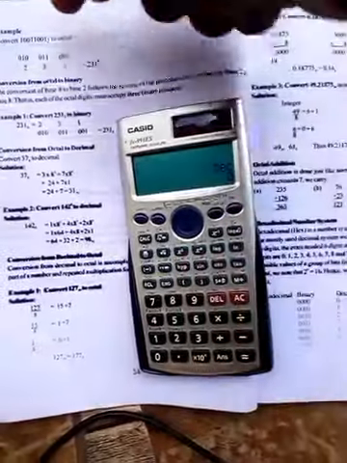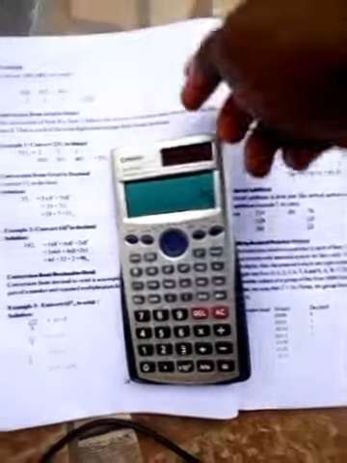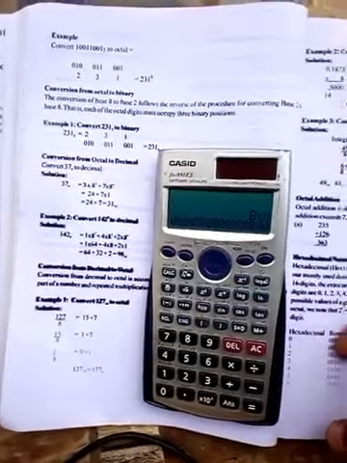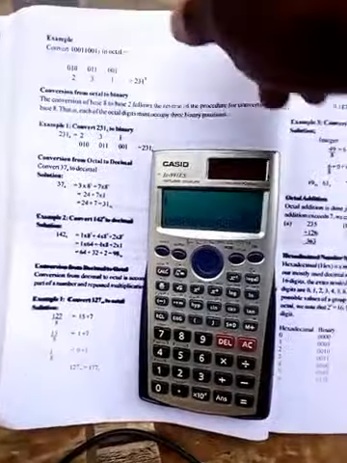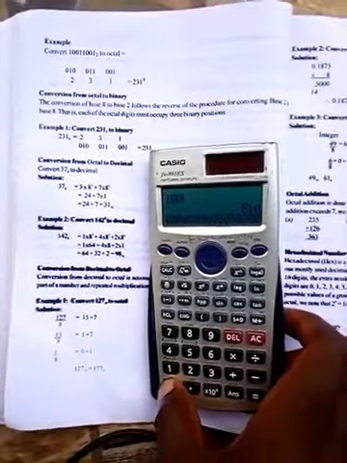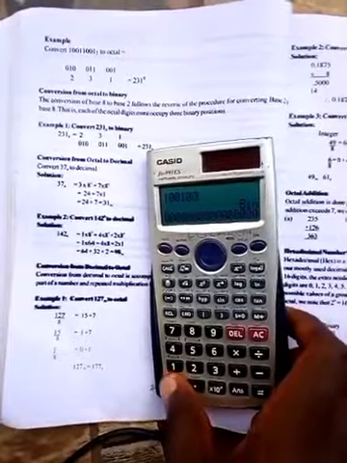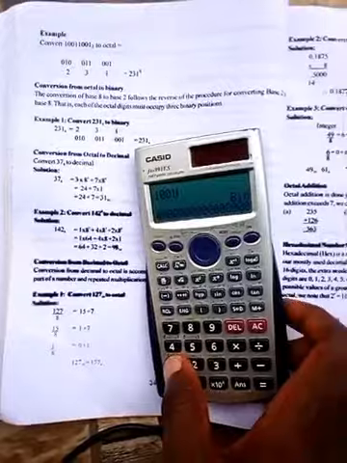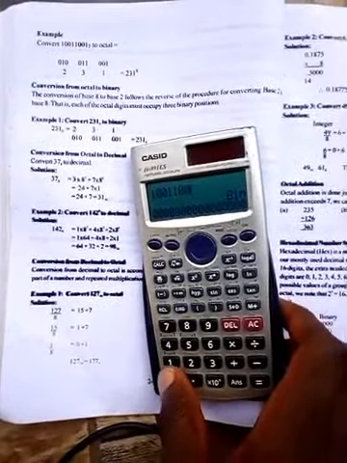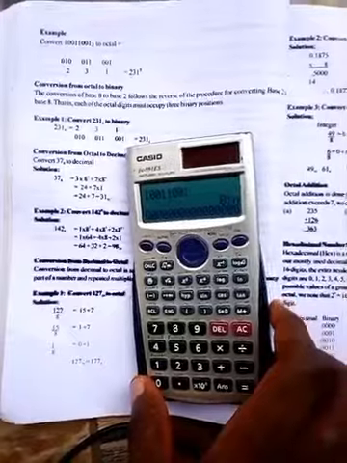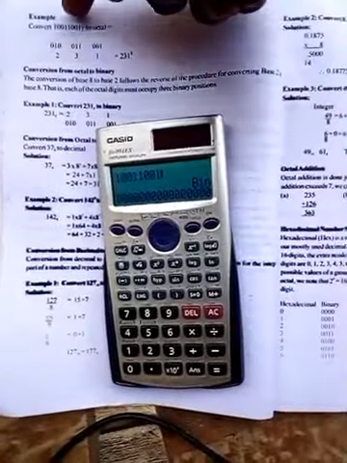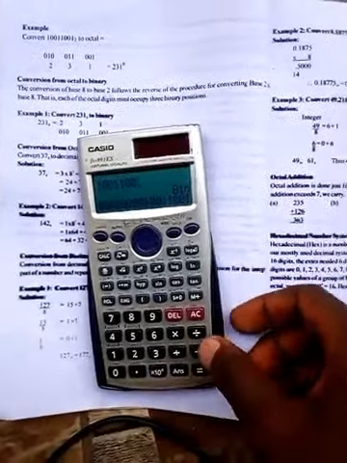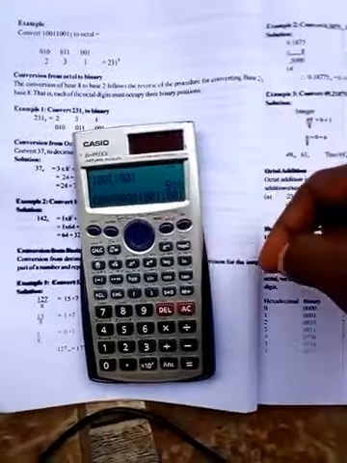Now since your question is in binary, you simply press BIN, then you input your value. The value we're given is 10011001. That's what you were given. And what you simply do now, since the question is in binary and your calculator is in binary, you press equal to move your answer downward and save it.